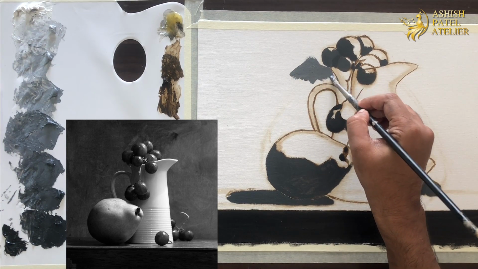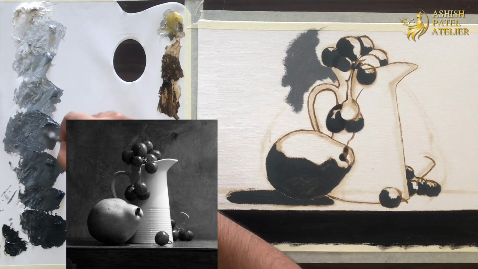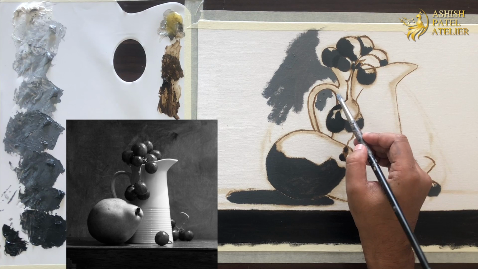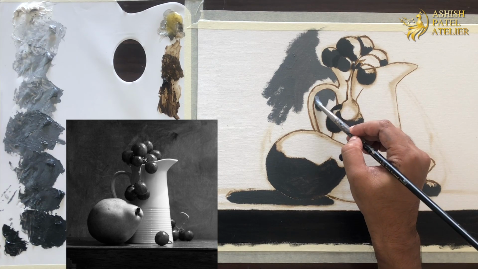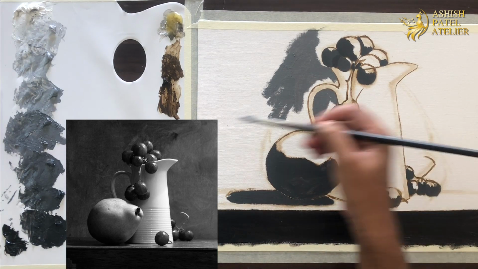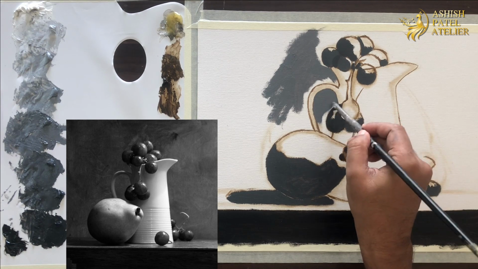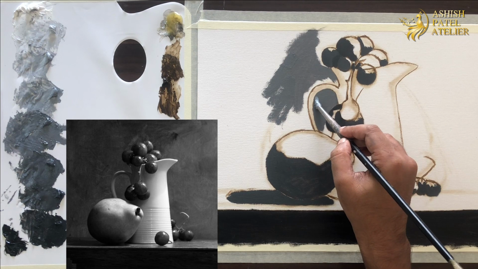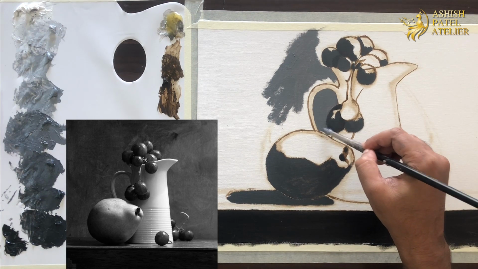For the background, in the last painting I also used value number 5, because the value is not so light and not so dark. So value number 5 is a very good value for the background here. And see, everywhere I'm just putting one flat value: one flat value for the pears in shadow, for the cast shadow, for the grapes in shadow, one flat value for the table front.